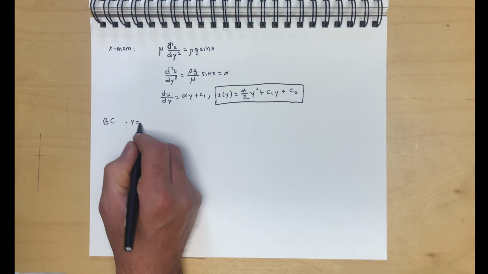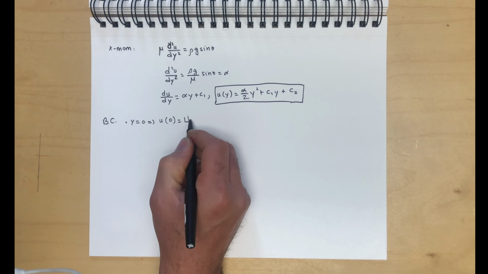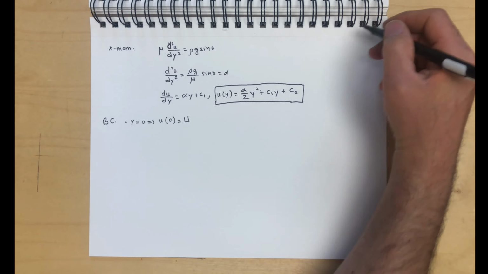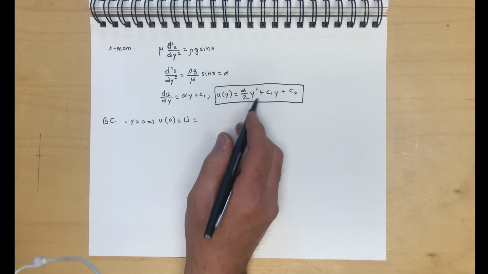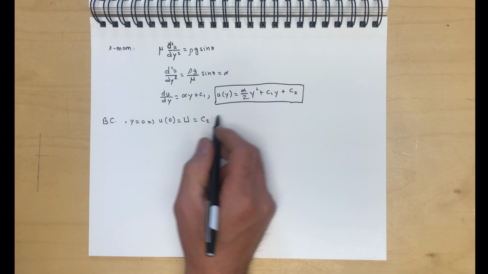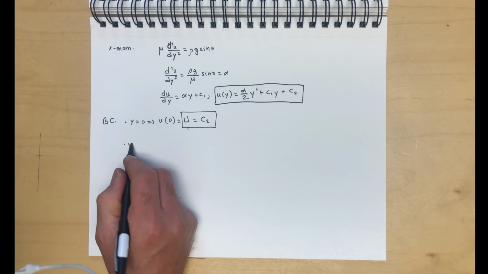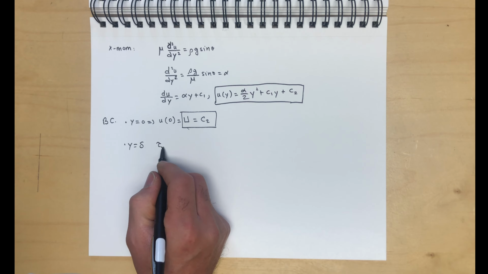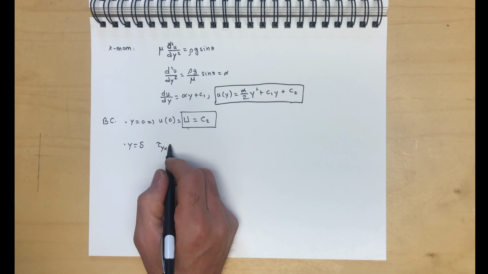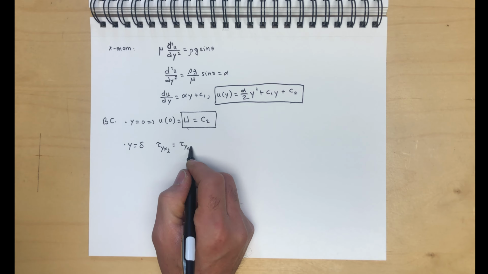Next we apply boundary conditions. At the bottom of the plate, at y equal 0, we have u(0) equal to U, which is the velocity of the belt or of the plate. If we substitute 0 over here, we get c2 equal U, very simply. And at y equal delta, what do we have? We have the shear stresses. The only non-zero shear stresses are tau yx in the liquid equal to tau yx in the air.